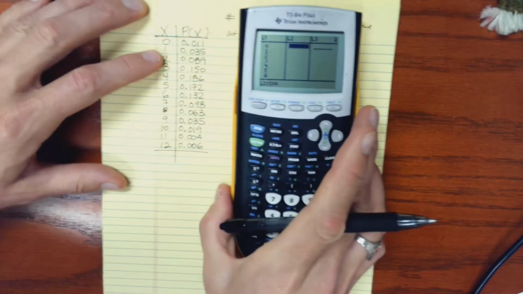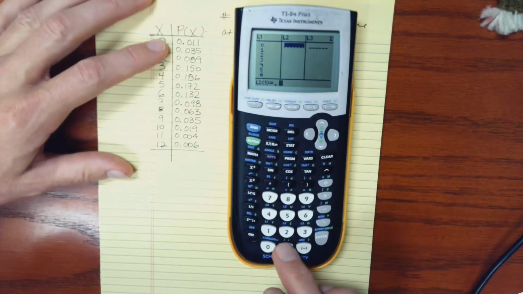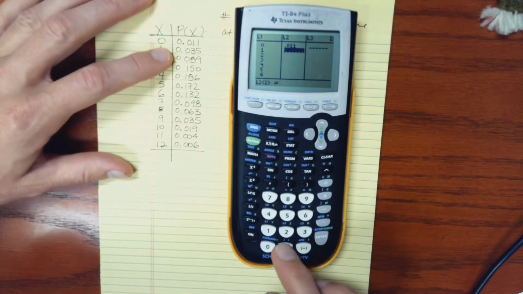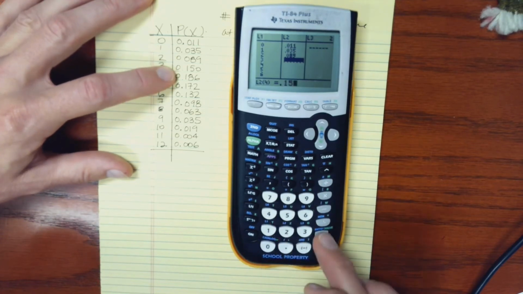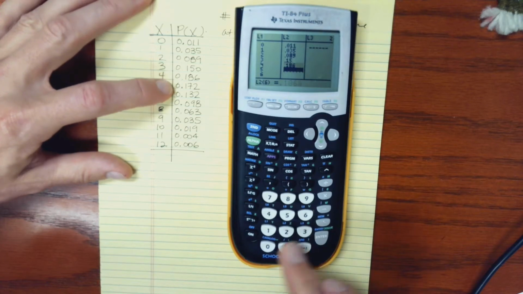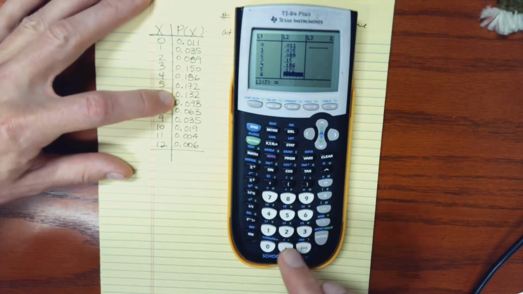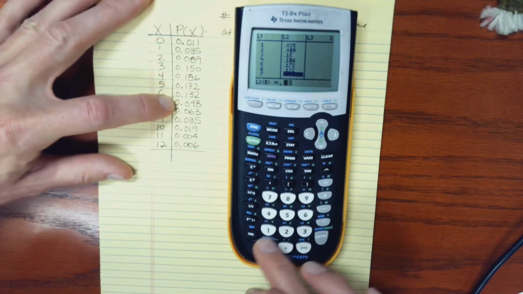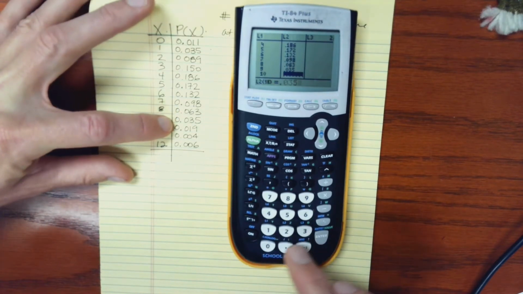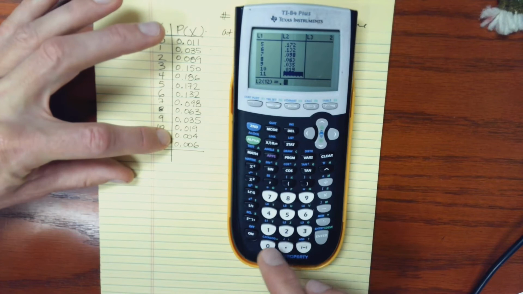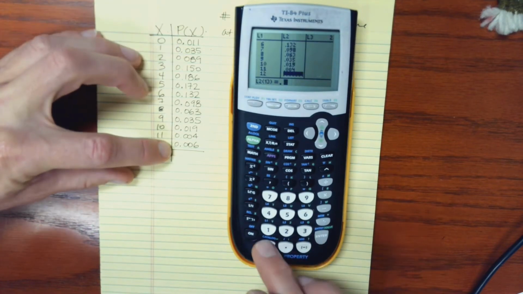And the probabilities are 0.011, 0.035, 0.089, 0.15, 0.186, 0.172, 0.132, 0.098, 0.063, 0.035, 0.019, 0.004, and 0.006.